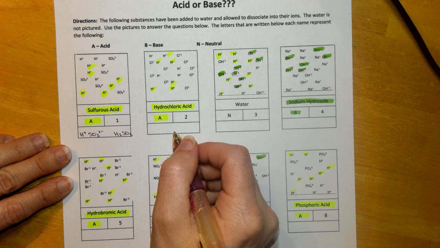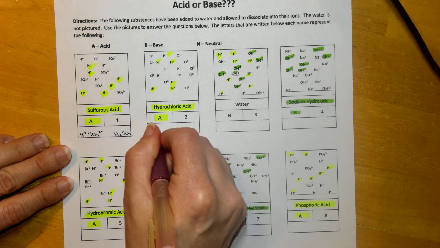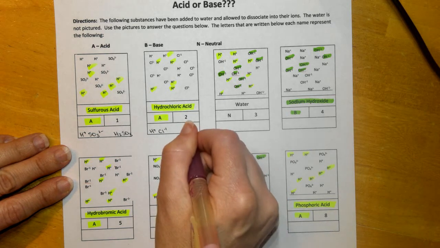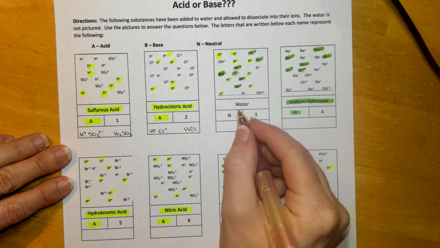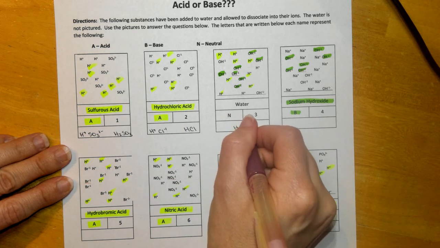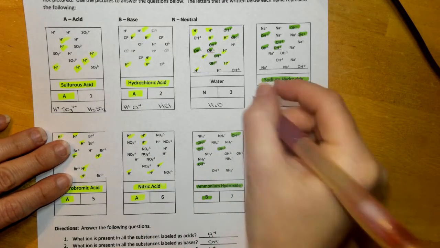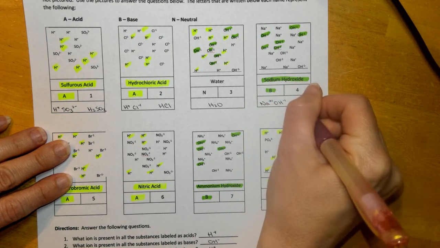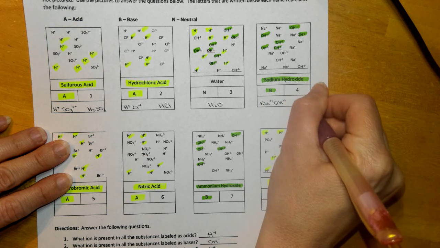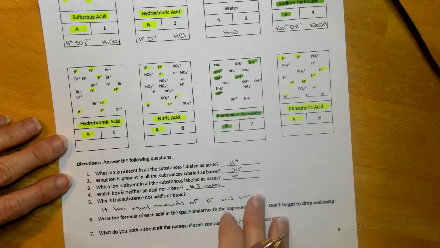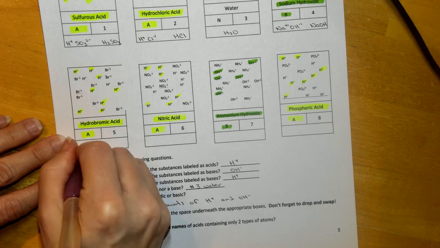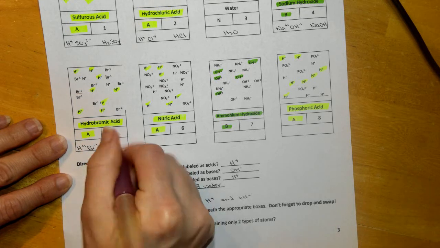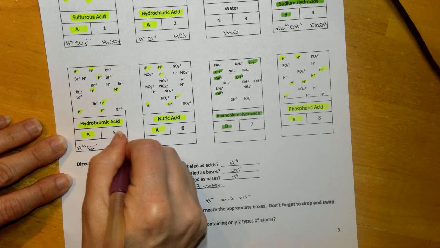For this box number 2, we have H+ ions, and we have Cl -1 ions, so dropping and swapping would give us HCl. This one's water, so we know that's H2O. Number 4, we have Na+ ions and OH -1 ions, so dropping and swapping would give us NaOH. Number 5, we have H+1 ions and Br -1 ions. Dropping and swapping gives us HBr.